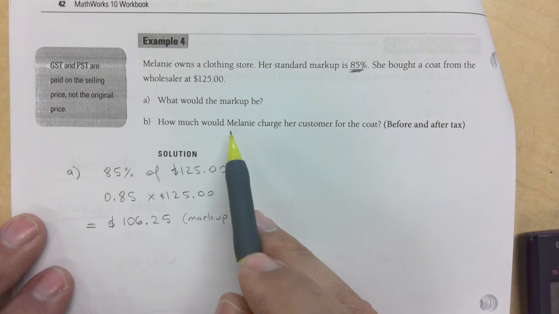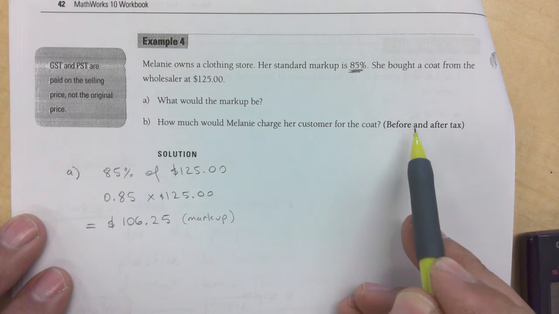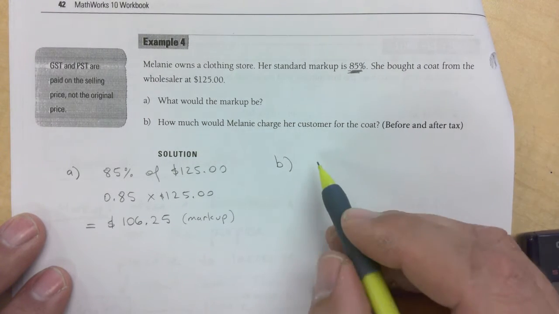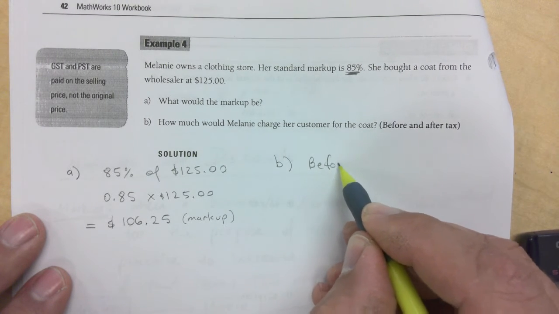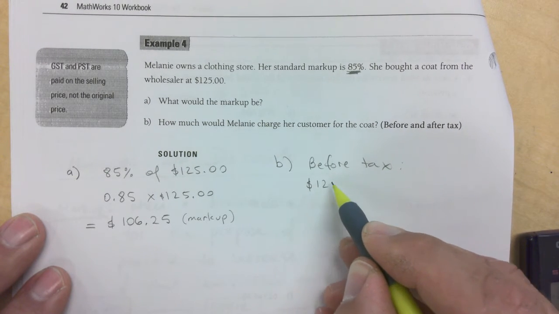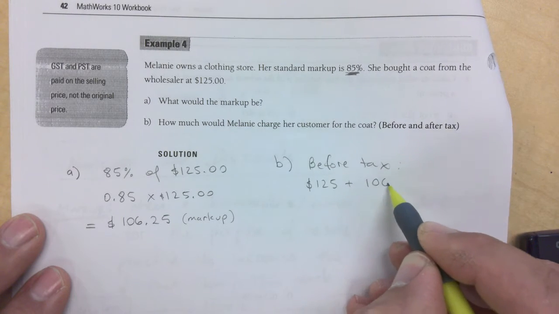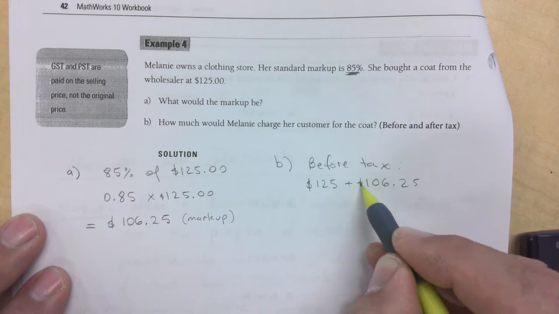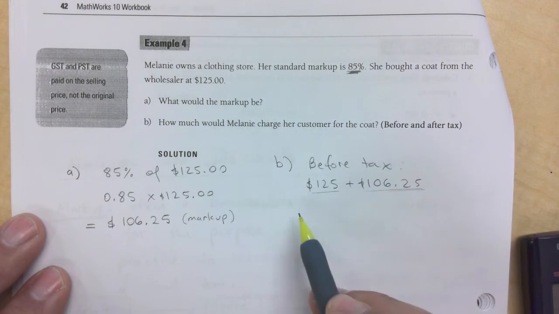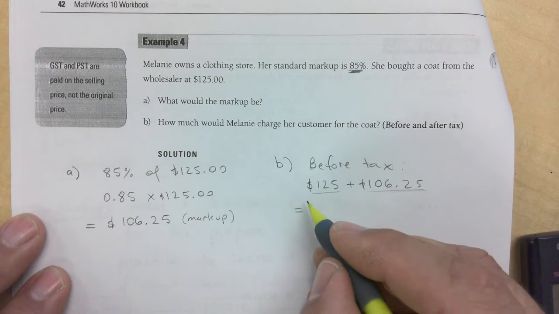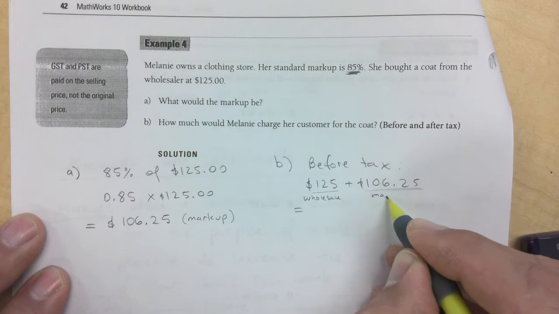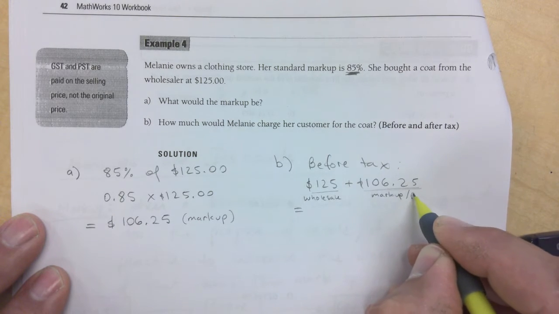And then B, how much would Melanie charge her customer for the coat before and after taxes? So before tax, we're going to say 125 plus 106.25. Right? This is the wholesale plus the markup, slash profit.